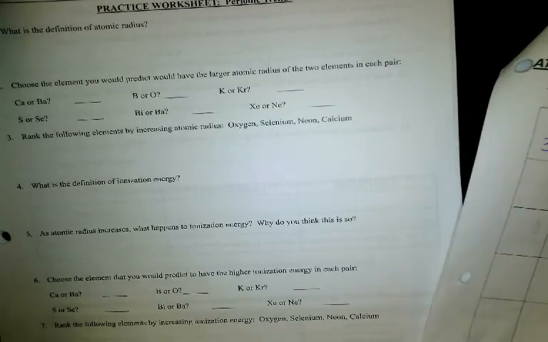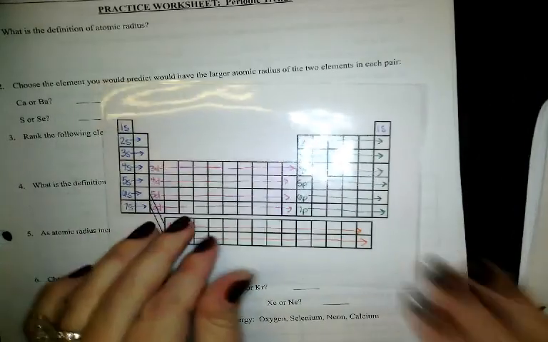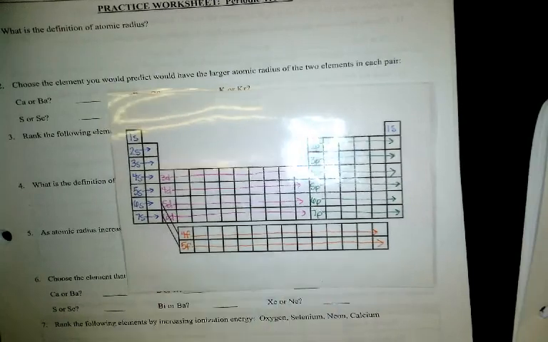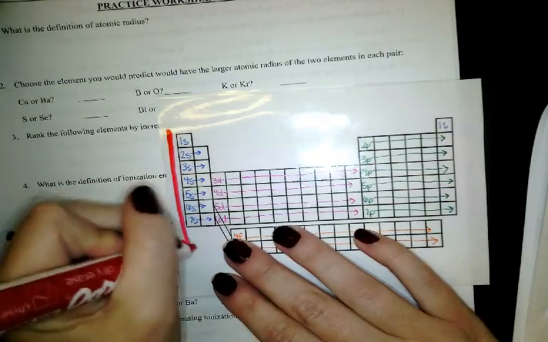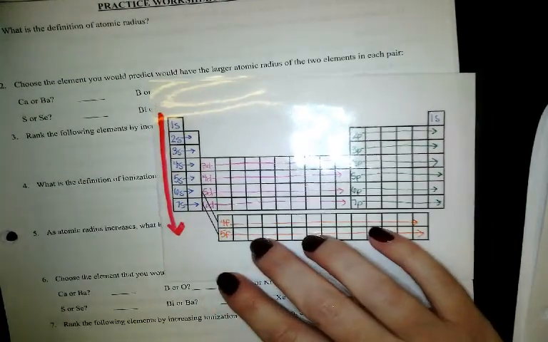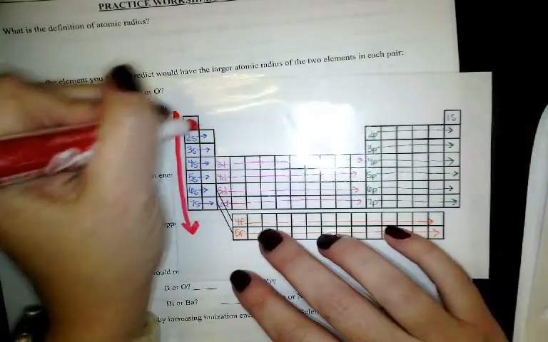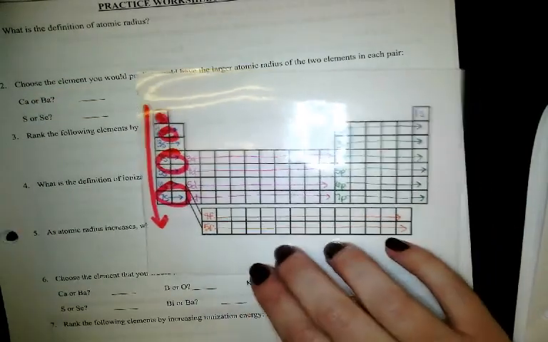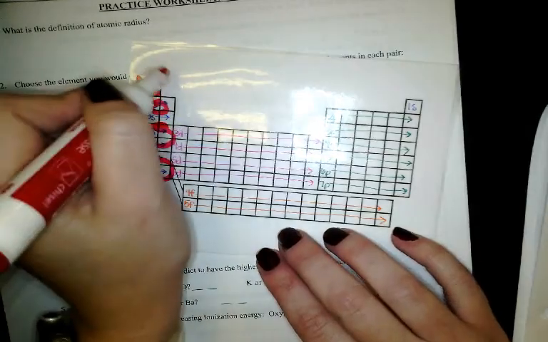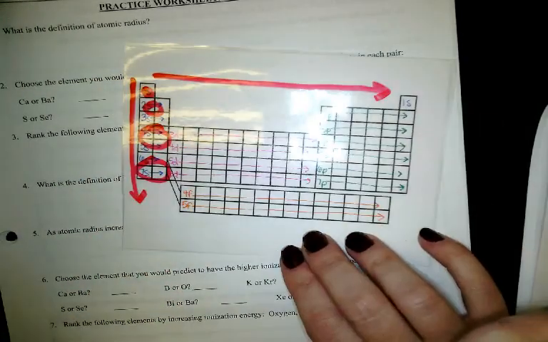As you go down a group, the atomic radii is going to increase. That means it's going to get bigger. The reason it gets bigger is because you're adding energy levels. Now, as you go across a period, it's going to get smaller.